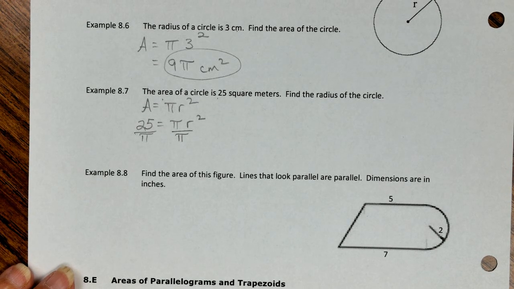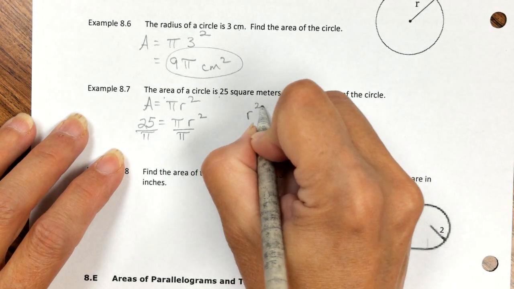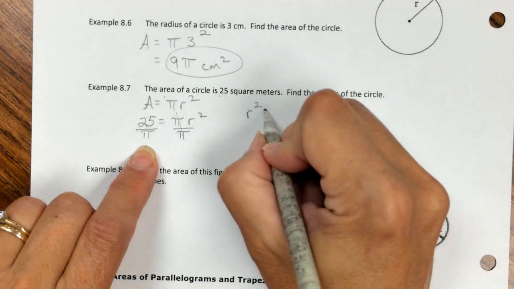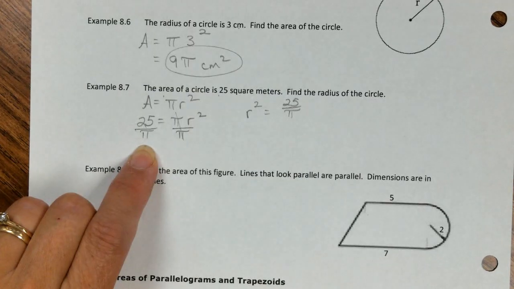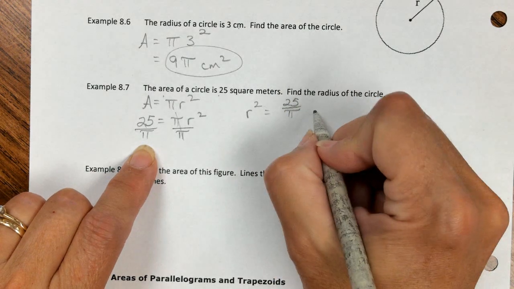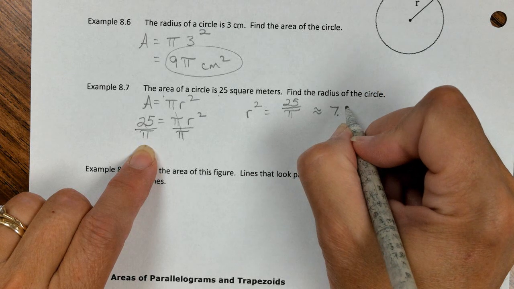You can do this by hand if you use 3.14 and do the long division, but you're allowed to use a calculator. So now, just cleaning that up, r squared, because those cancel, is whatever 25 divided by pi equals, which you can do in your calculator. It's about 7.96, approximately equal to 7.96.